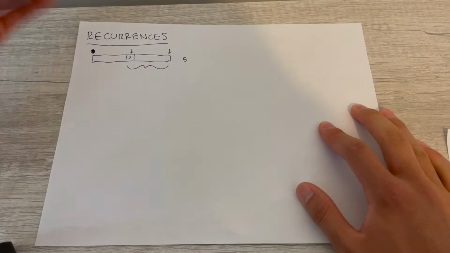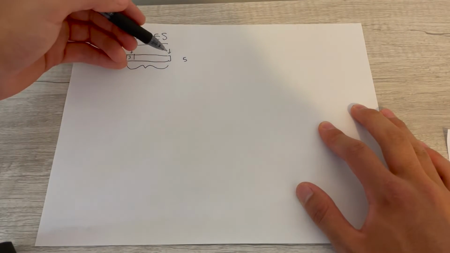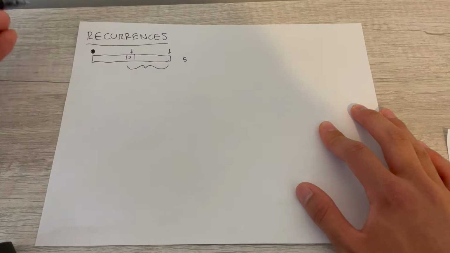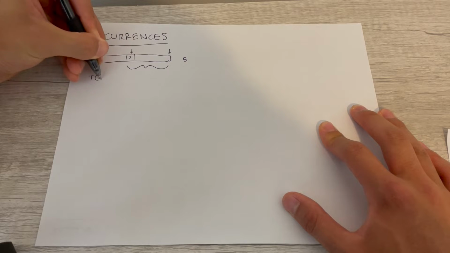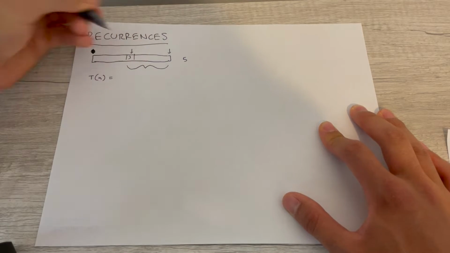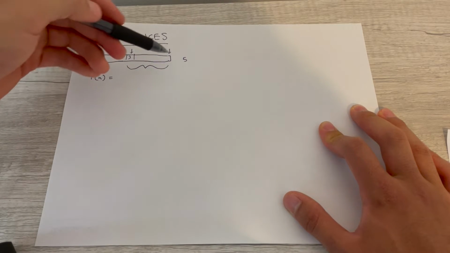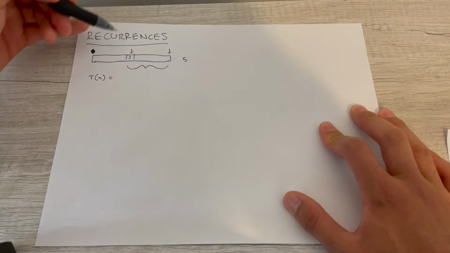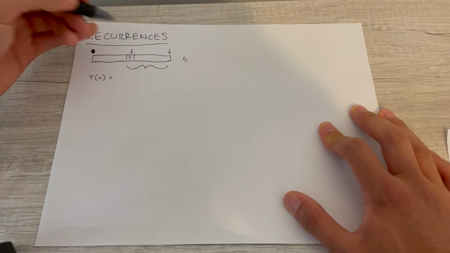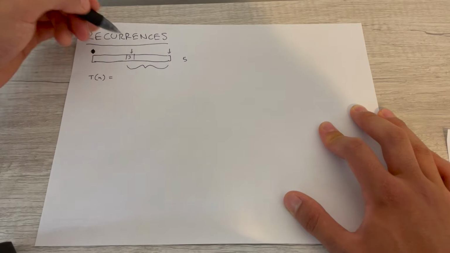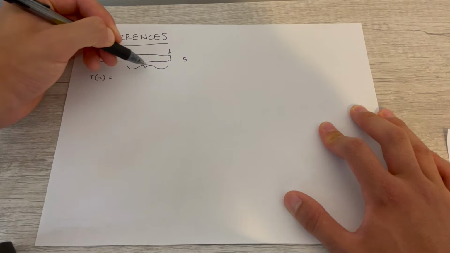So we ask ourselves, how many steps does this binary search program take for a list of length n? Let's call that T of n. Well, basically all we do is we calculate the midpoint and look at that value. So that takes 2 steps, which is constant time. But then we have to call another binary search on this new array.